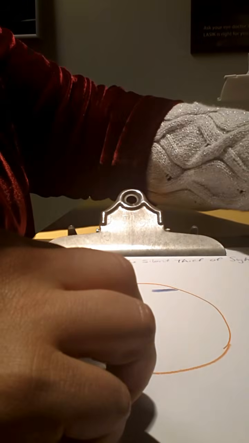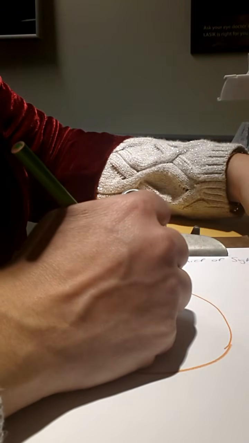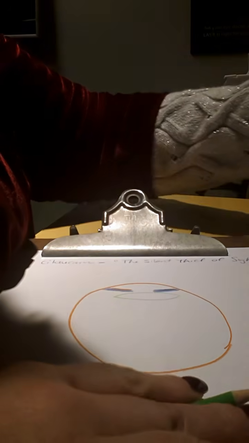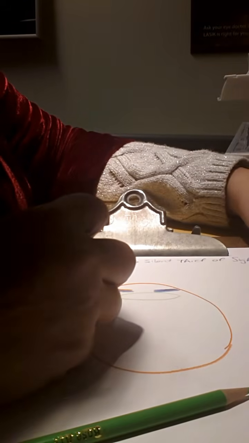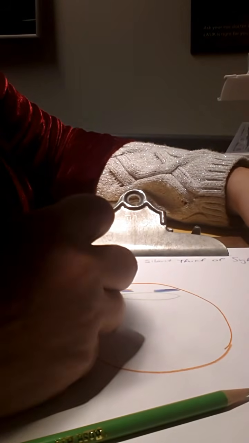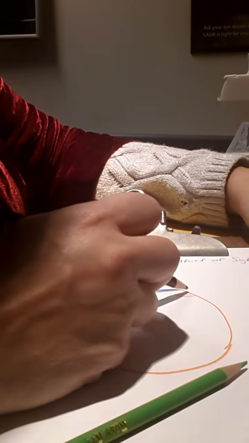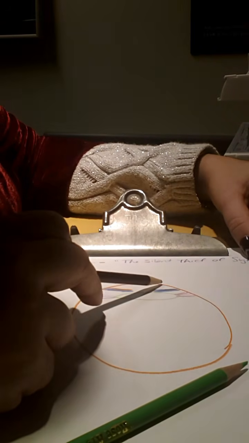And right behind the iris is the lens of the eye. And the lens is held up by some little strings. They're called zonules. And this right here is the cornea.